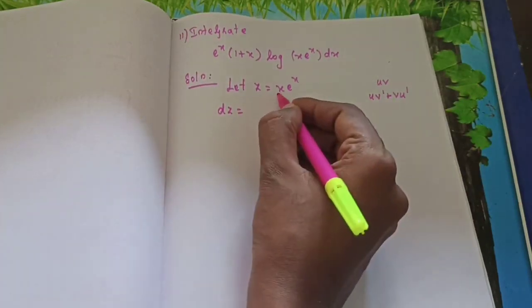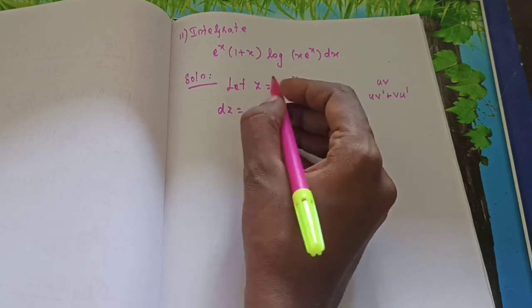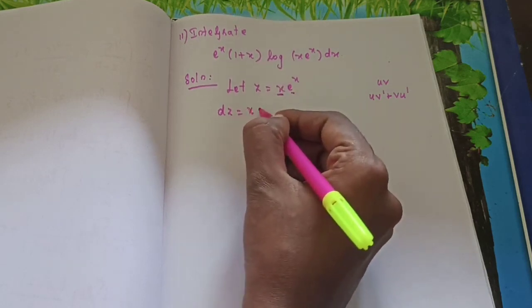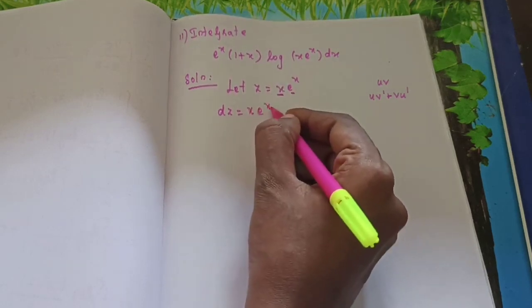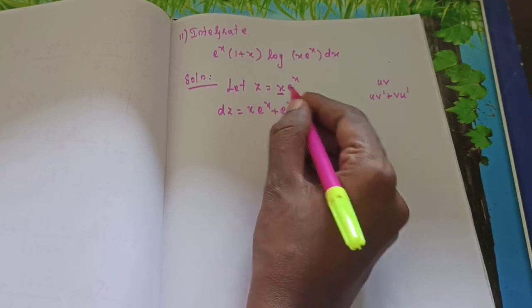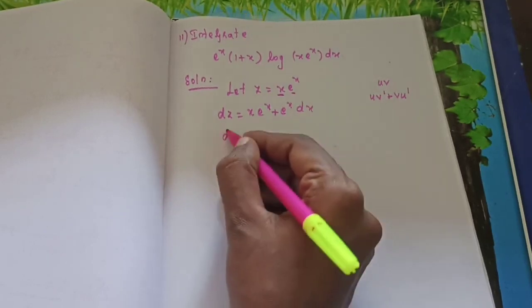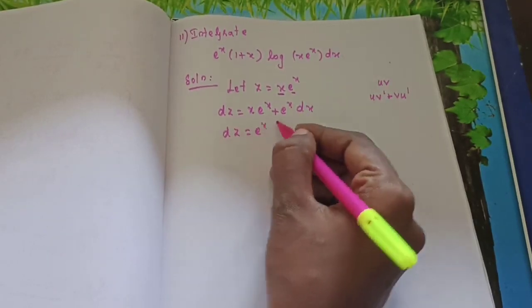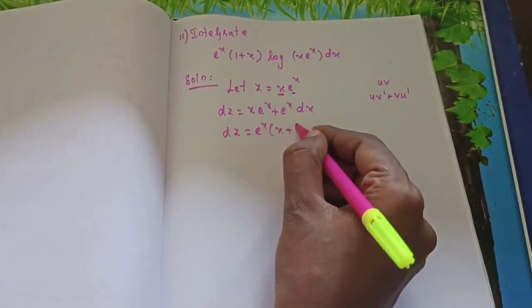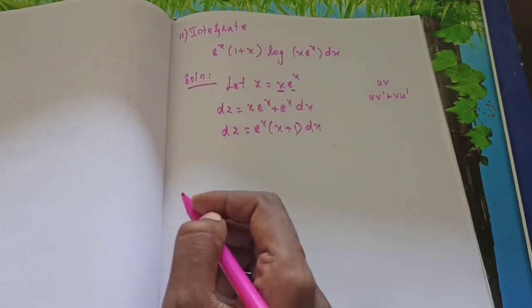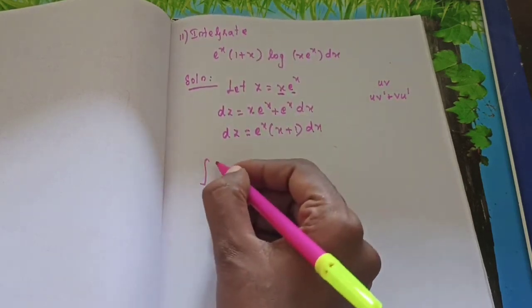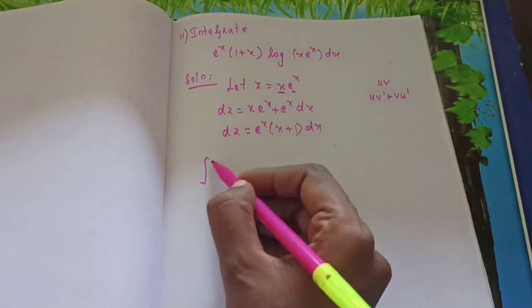So the same procedure we are going to use here. Here it is the u value, it is the v value. So u into v dash: x into e power x, the differentiation is e power x, plus e power x into u dash. u dash, the differentiation of x, is 1, so dx. So dz is equal to, what is common? e power x is common. So you will get x plus 1 into dx. So it will be easy to substitute here. When you are substituting, what will happen? e power x into 1 plus x dx.